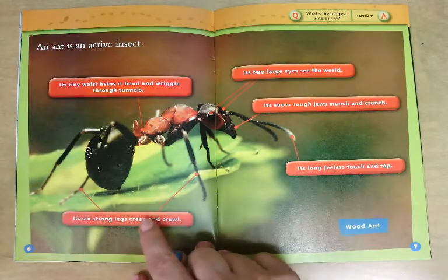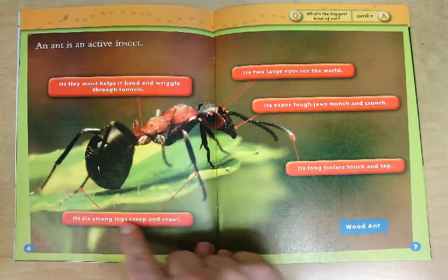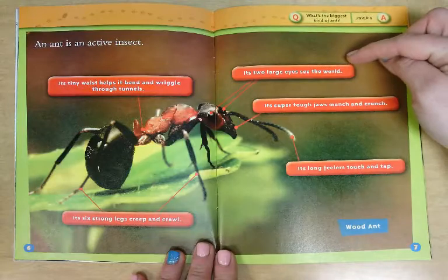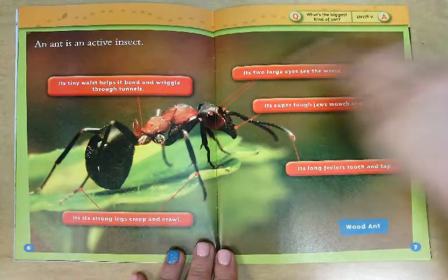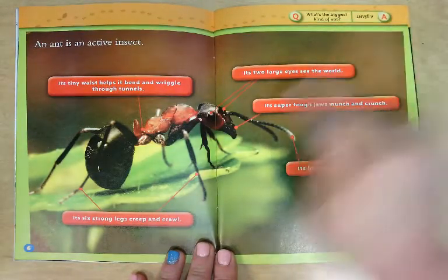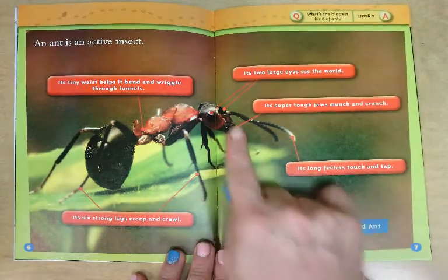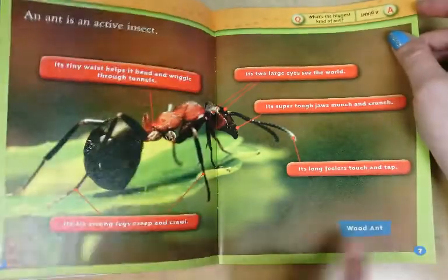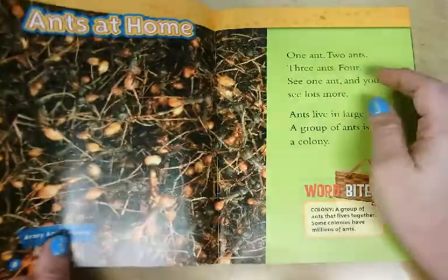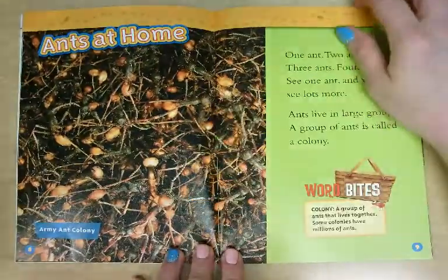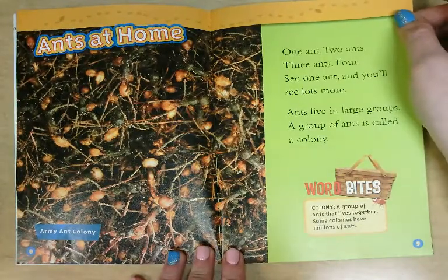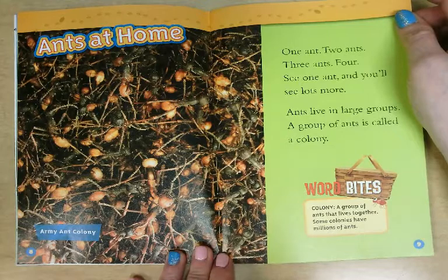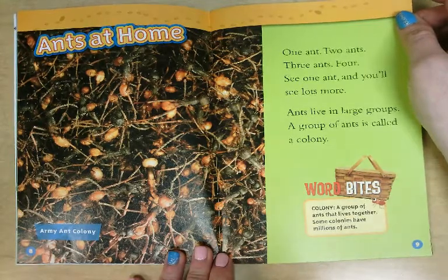Did you hear that? Insects have 6 legs, and an ant is an insect, so it has 6 legs as well. Its 2 large eyes see the world. Its super tough jaws munch and crunch, and its long feelers touch and tap. This is a wood ant. Ants at home. 1 ant, 2 ants, 3 ants, 4. See 1 ant, and you'll see lots more.